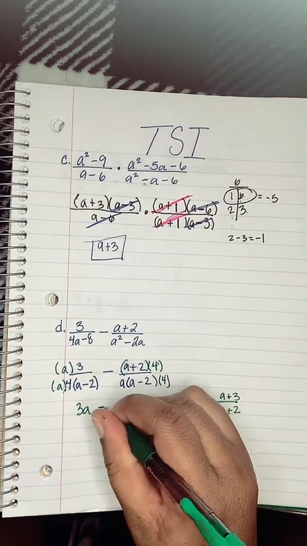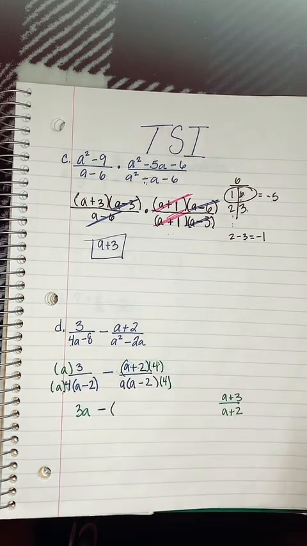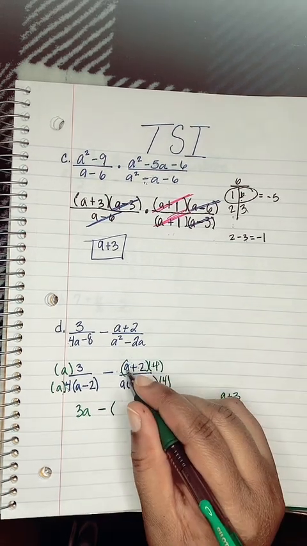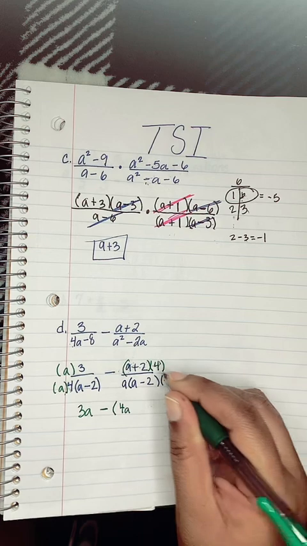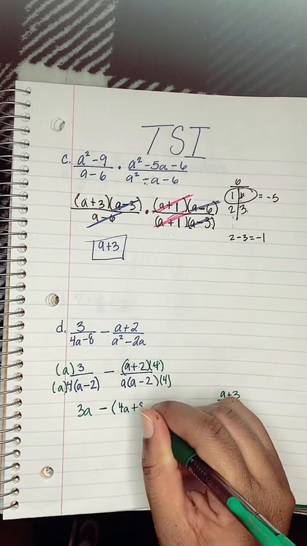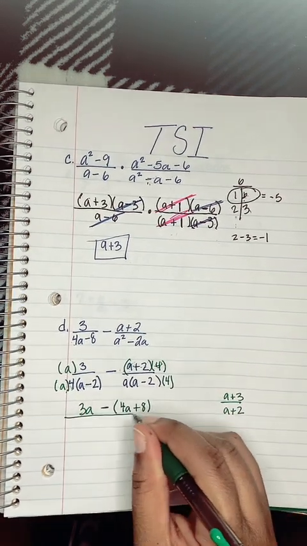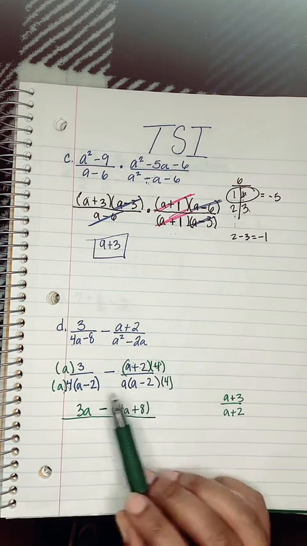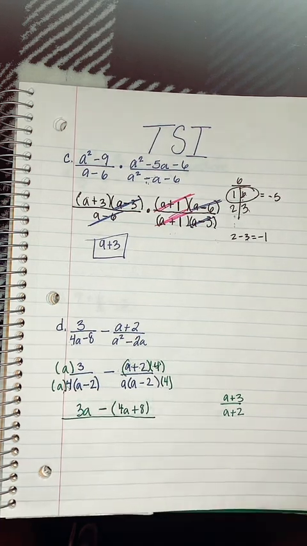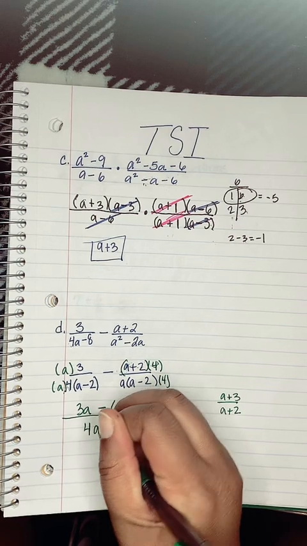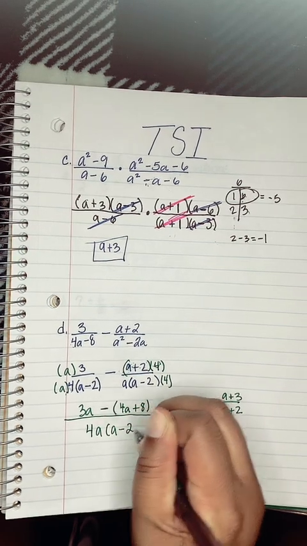So we could do minus parenthesis, okay? I'm not going to do too many steps at once. 4 times a is 4a. And then 4 times 2 is plus 8, okay? All over. Since these are the same, you can write it as once. 4a parenthesis a minus 2, okay?